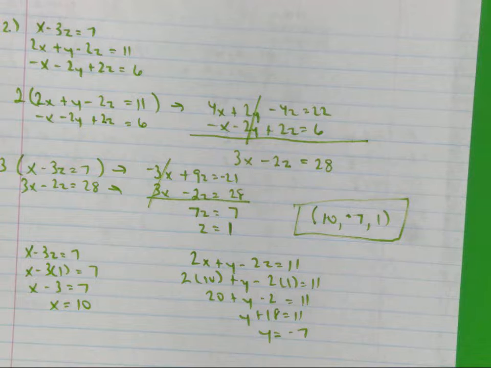Now, if you ever run into a situation on here where you get 0 equals 0 or something not equal to 0, that can be infinitely many or no solution as well. I want you to try number 3 in your group right now. Try number 3. And then we're just going to practice.